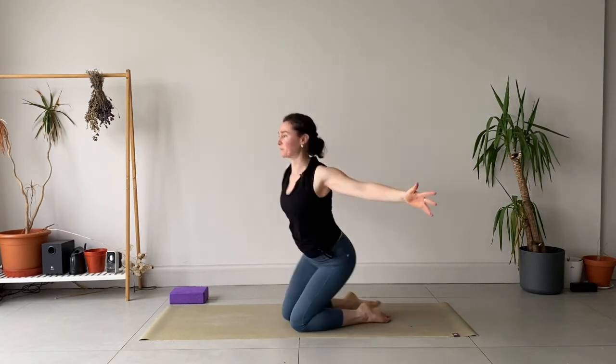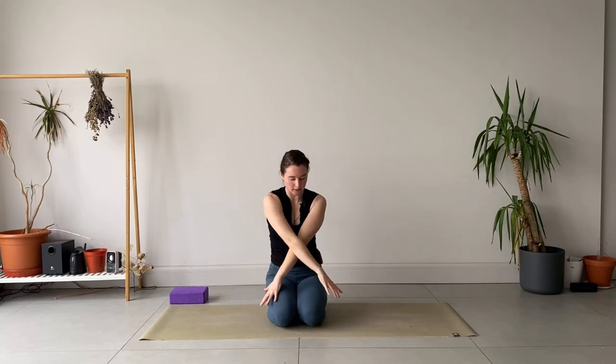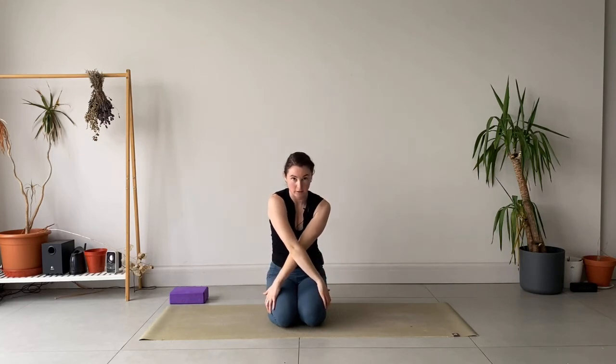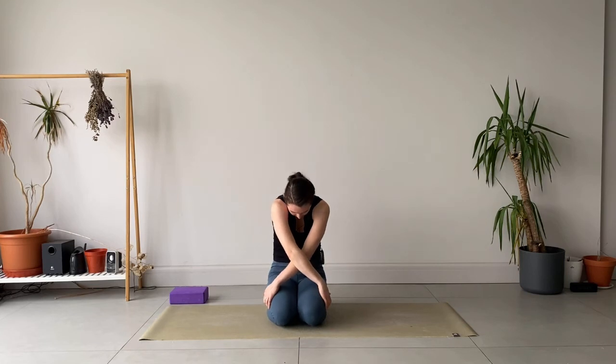wide. And then again, crossing over this time. Right arm comes over left, wrap to the outer edges of your knees, or the upper leg, wherever you can reach to, and then wrapping around and in, so the upper back, gently stretching, and then breathing into it as you breathe deep into the belly, and feel that stretch through the upper back section.